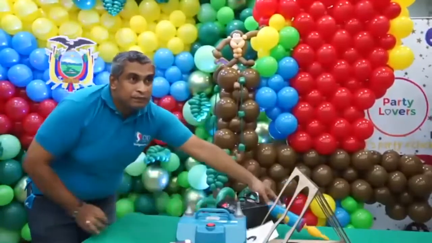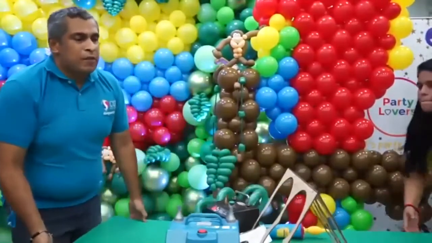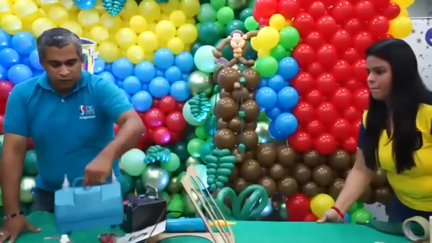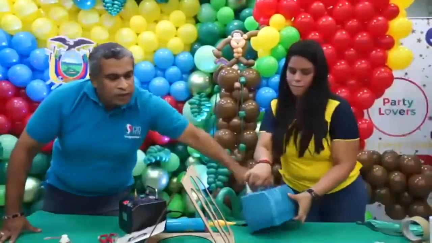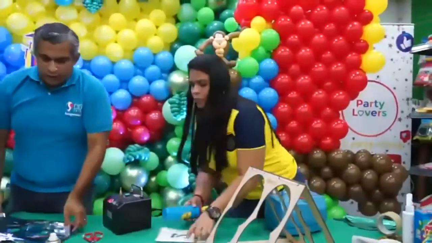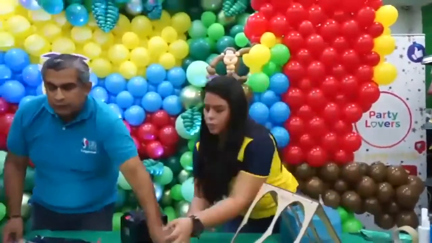I use these letters and I inflate it with a hand pump. But as I told you, I don't inflate it to the end because I want it not to be too rigid.